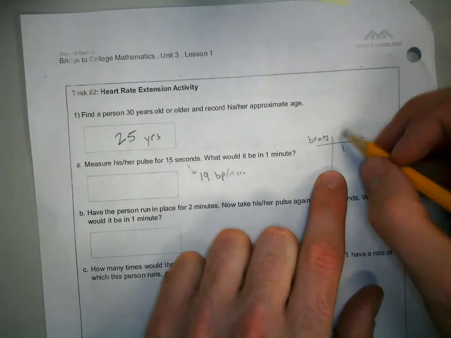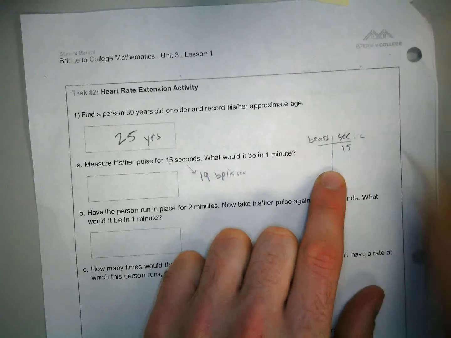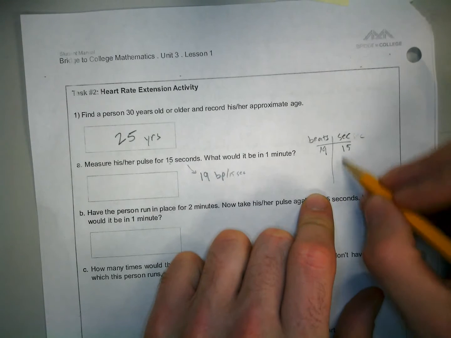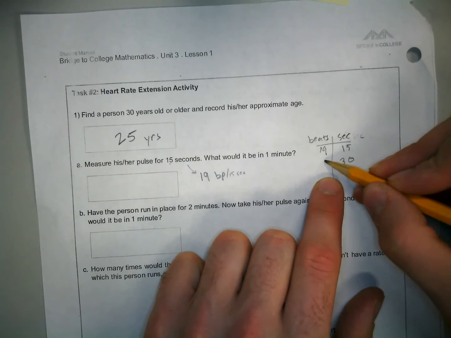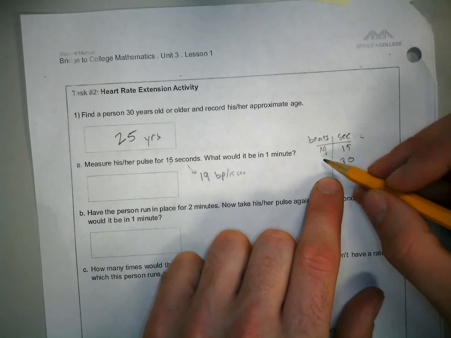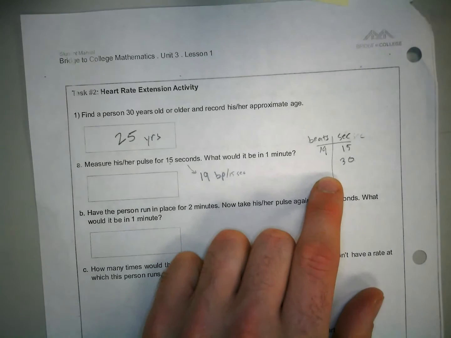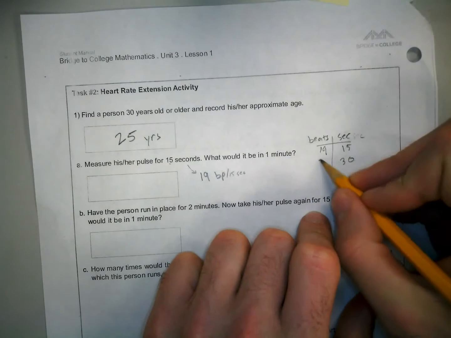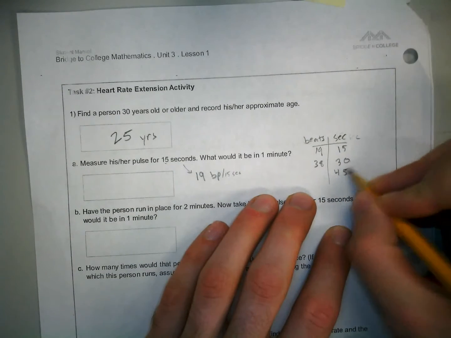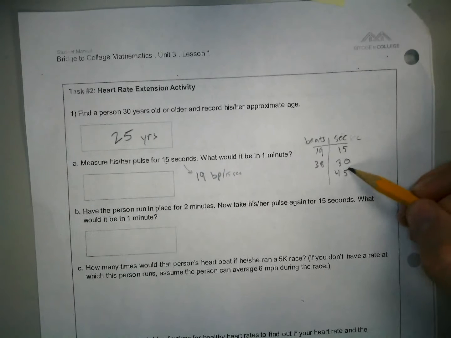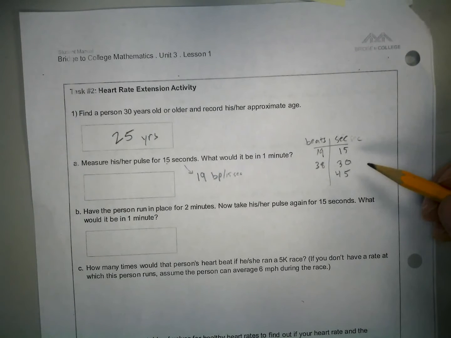Actually, let's do it a little different. Let's go just seconds. In 15 seconds, there would be 19. In 30, we just doubled the number of seconds, so double the number of beats. 19 plus 19 gives you 38. Add 15 again. 45. 15, 30, 45. We're counting up by 15s because we're starting with 15. It's a good unit to use, so let's use it.